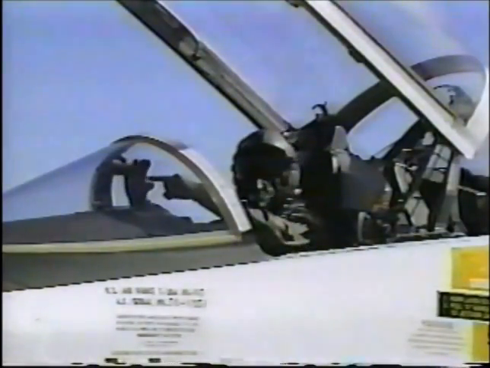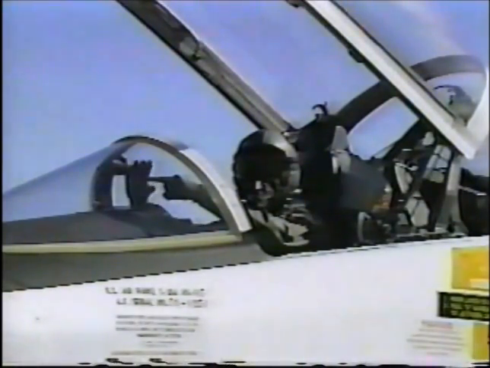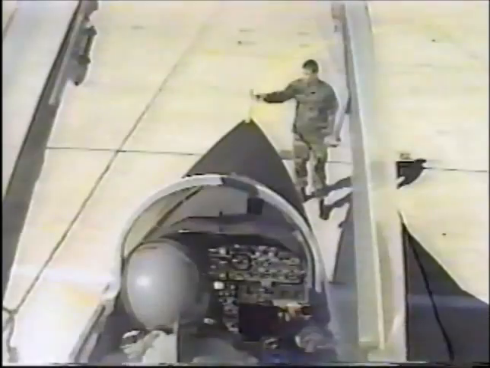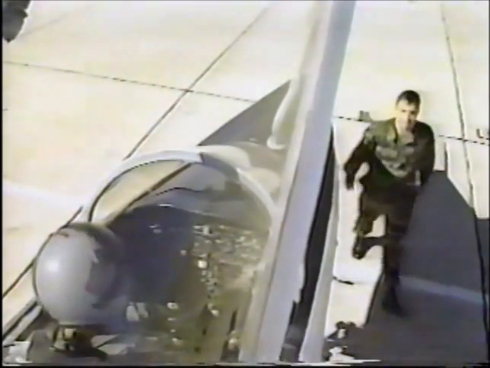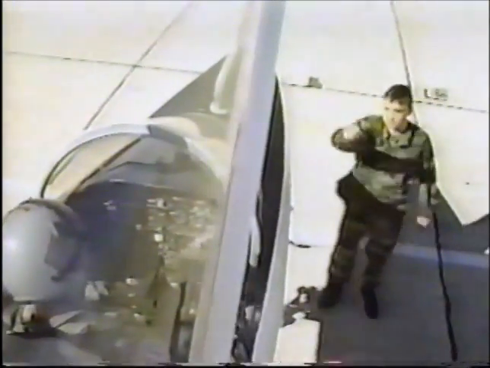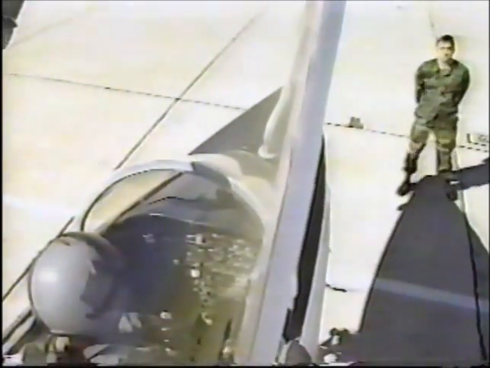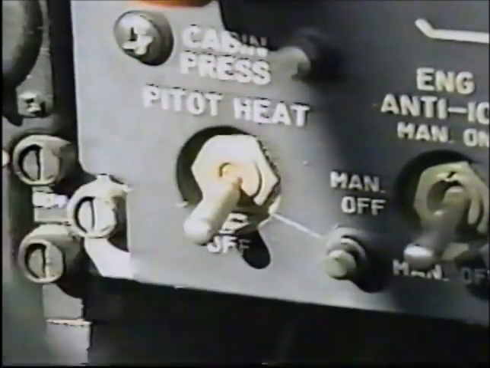If you think you're going to need the pitot heat, check it now by signaling the crew chief. After the crew chief touches the pitot boom, turn the switch on. The crew chief should check both the pitot boom and the AOA vane. After it checks good, turn the switch off.